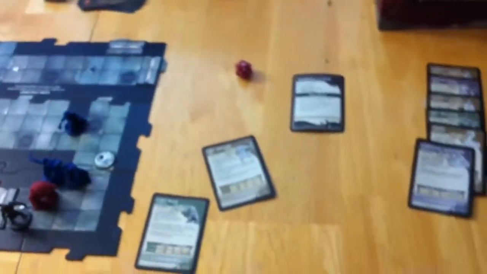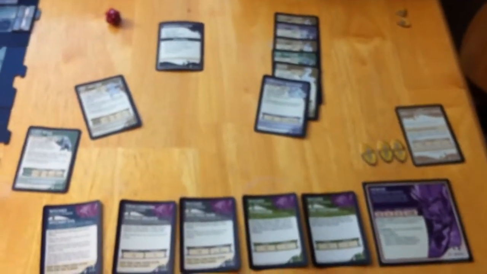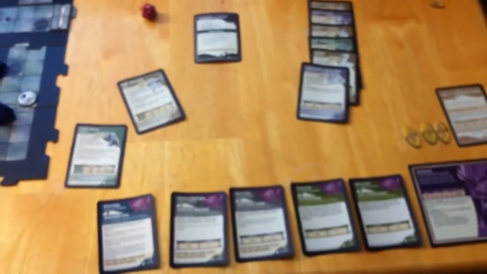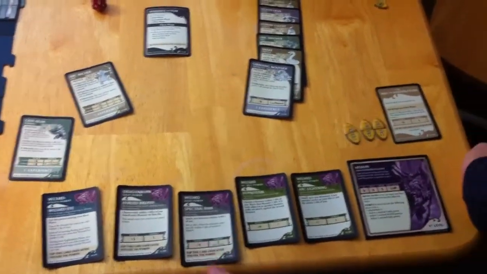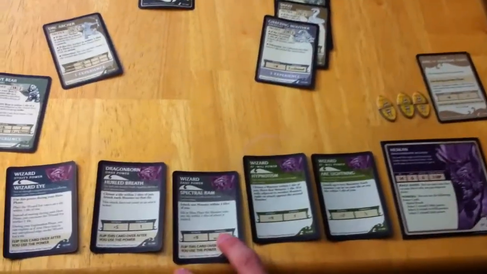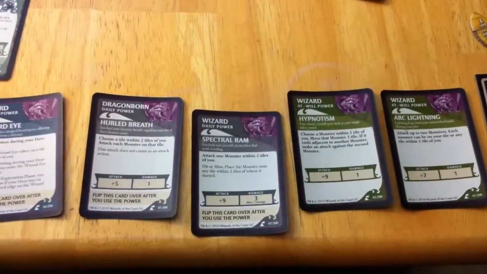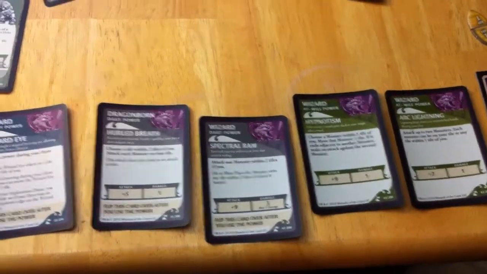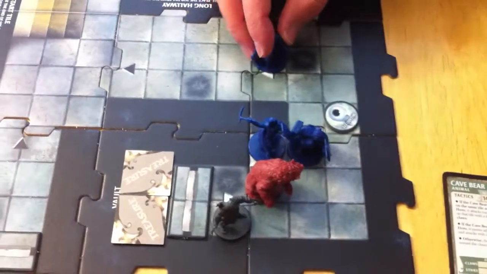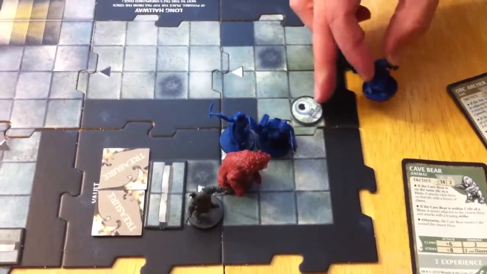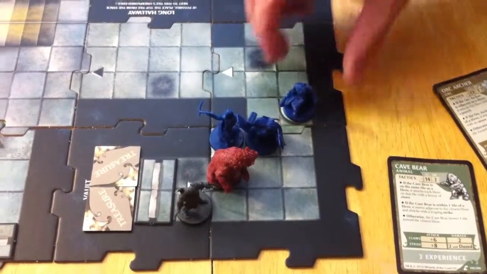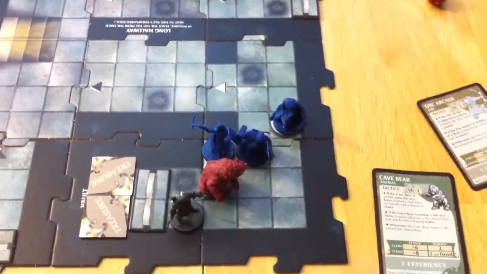So, as a mage and the back row fighter, or attacker rather, I'm going to use something to really give it to him. I'm going to try this Spectral Ram. It's got 3 damage, so it should kill the bear. However, I'm going to need to move a bit closer. So, my speed is 6. I can move up to 6, but only going to move 1, 2. This is my magic wizard eye, so I can stand on top of him. Or rather, he's hovering above me.